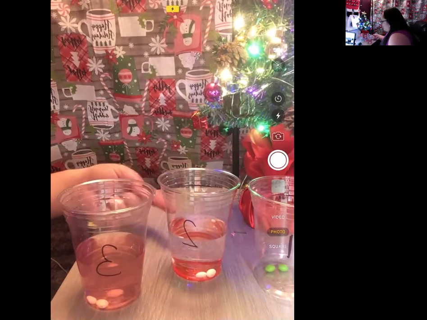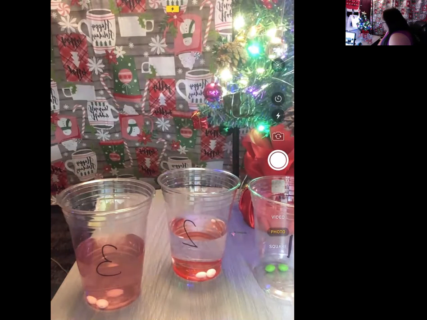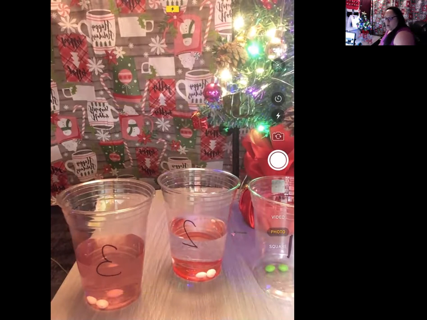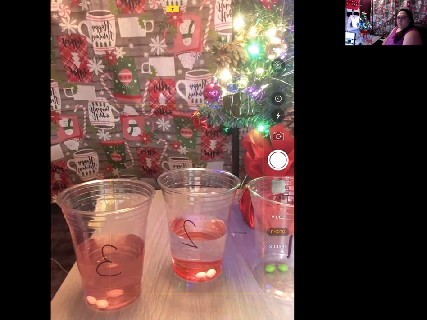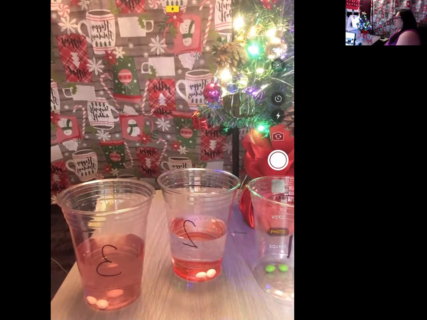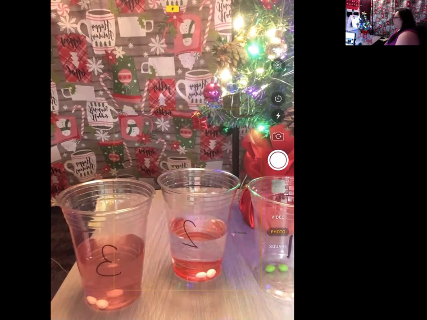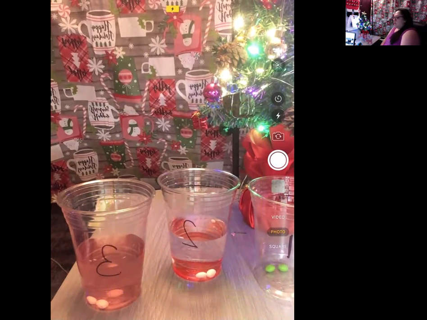I know the red came off kind of fast. What do you think will happen with these Skittles if I leave them in there long enough? Do you think anything will happen? Do you think they will expand? Get bigger? Get smaller? Do you think they will erode or have more erosion? What do you think will happen?